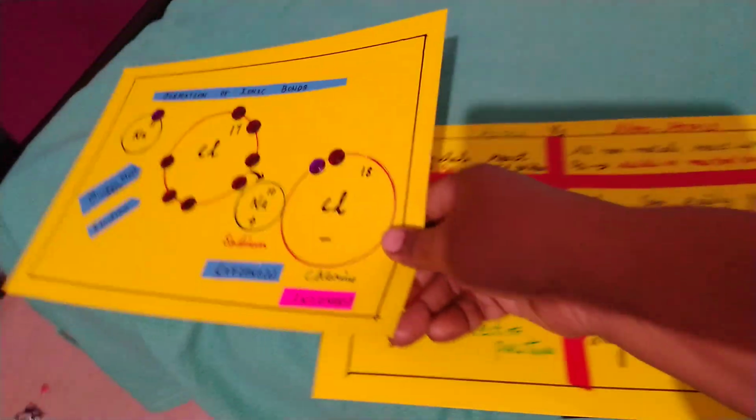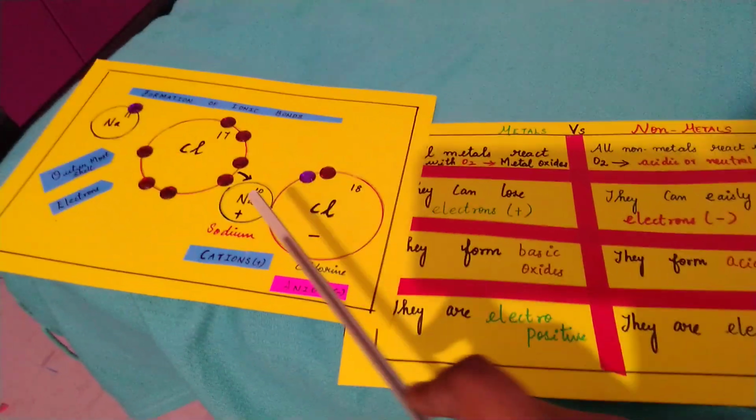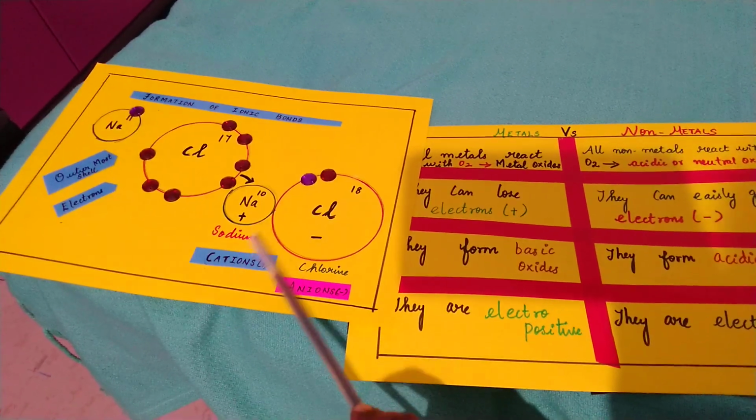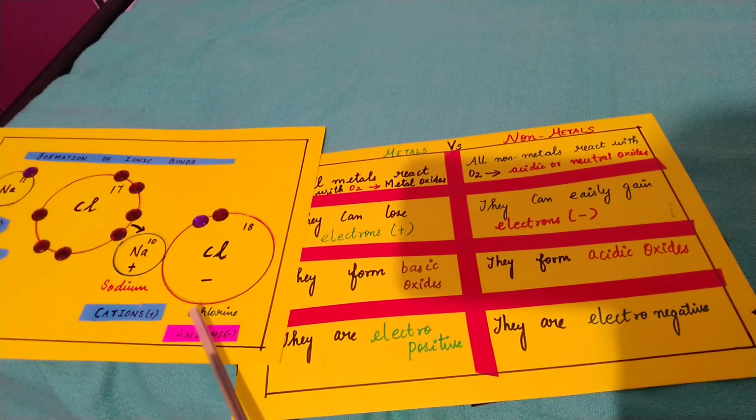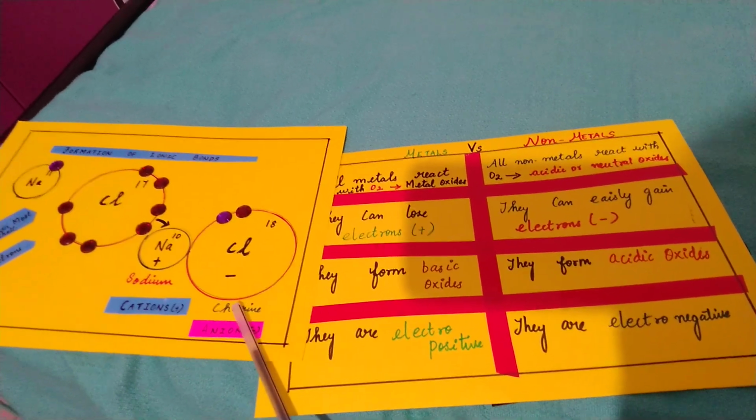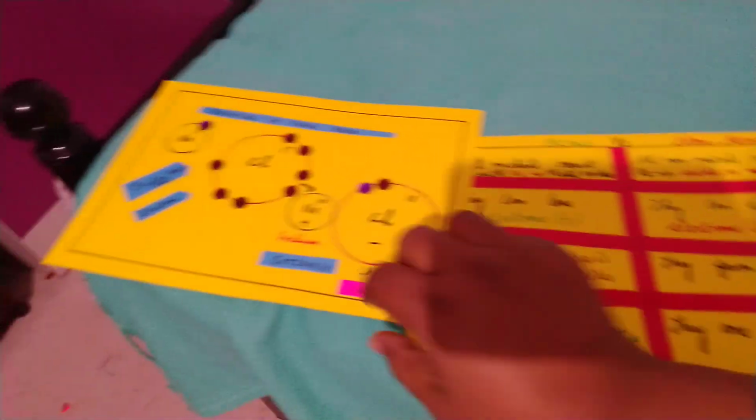To recall, sodium is electropositive, giving one electron, and chlorine is electronegative, getting the electron.